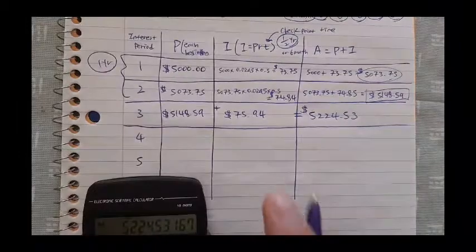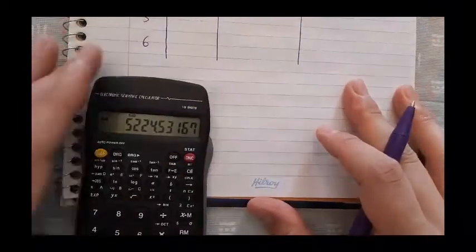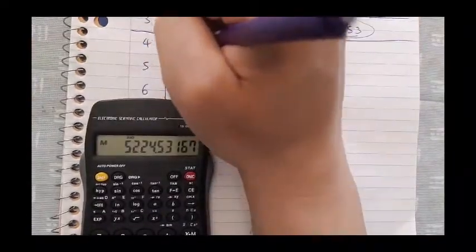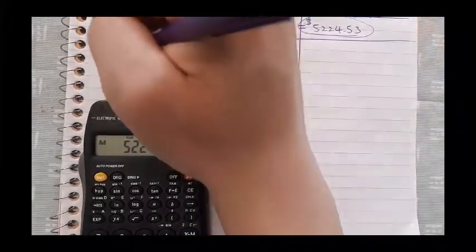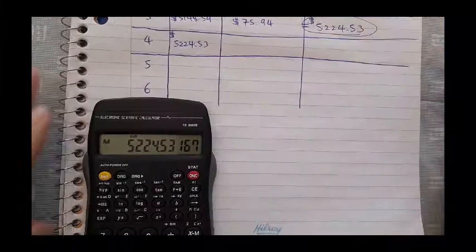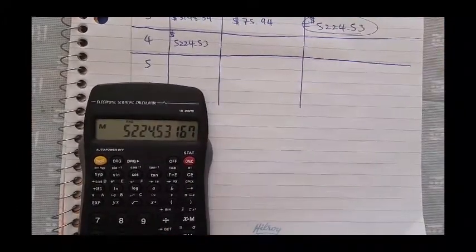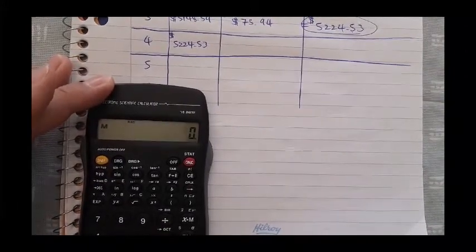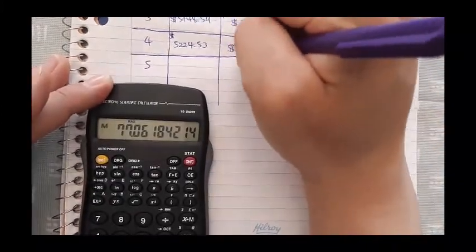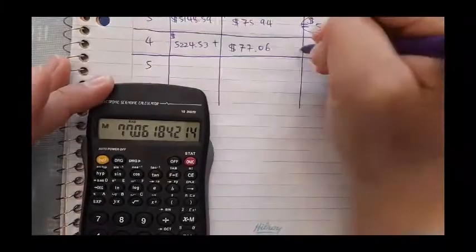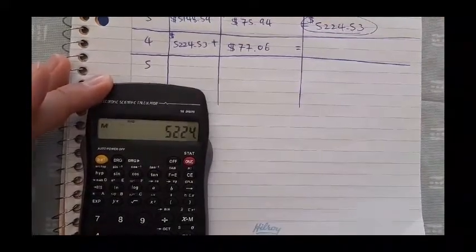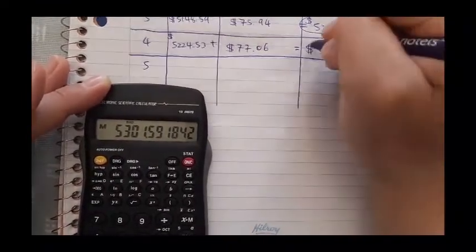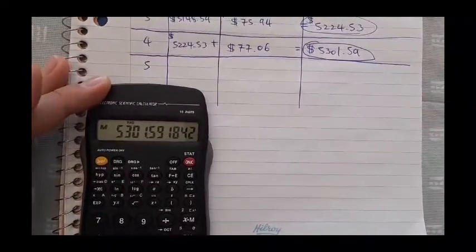I think this blocked the whole thing, so why not bring the screen? So now for the next amounts go down. Interest calculation first, multiply by 0.0295, then multiply by 0.5 gives me 77.06. Adding up together, then we have our new total amount.